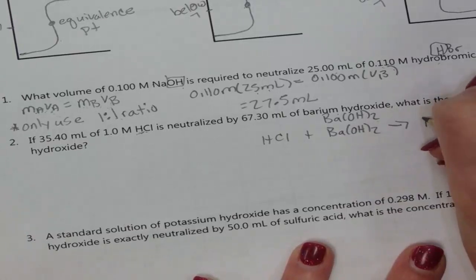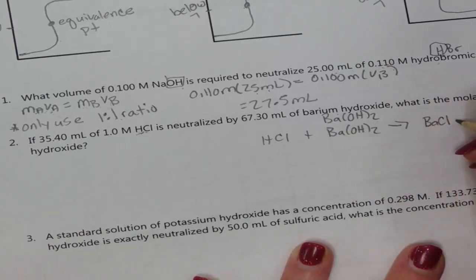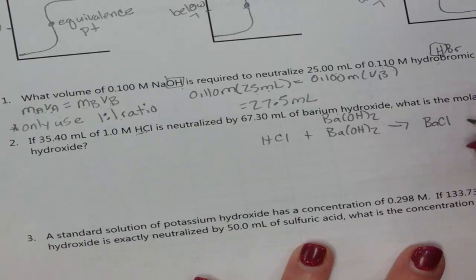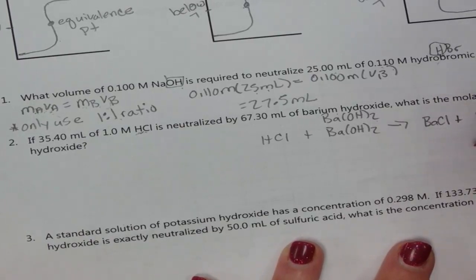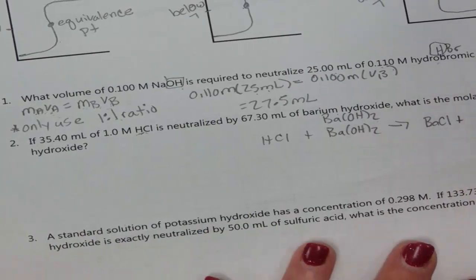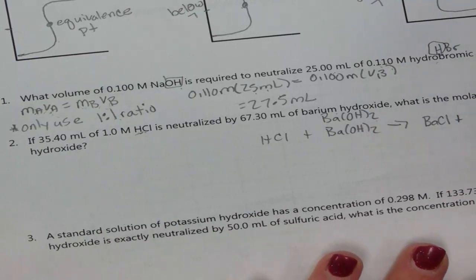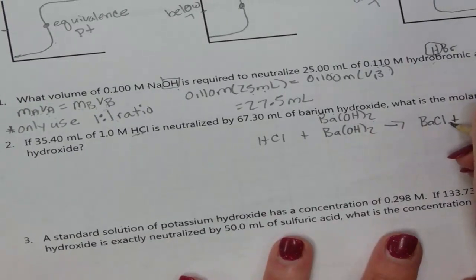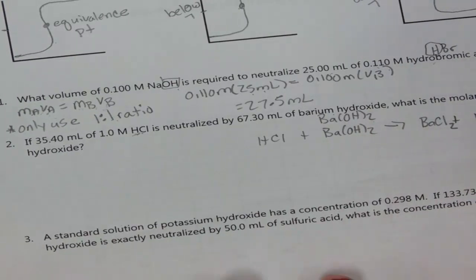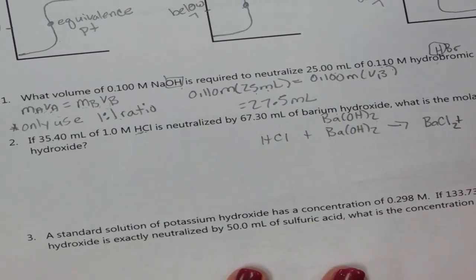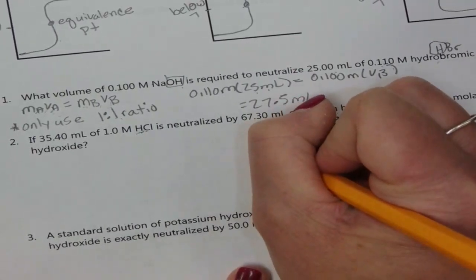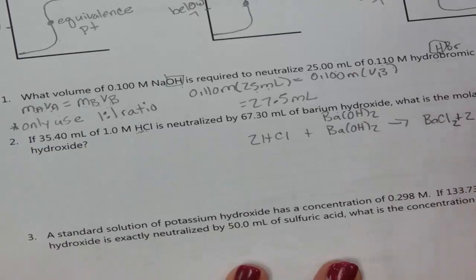So in this case, it will be barium chloride and water. And then I'm going to have to balance my equation, and that should be BaCl2. All right, and so when I balance my equation, I notice I need a 2 and a 2 there.